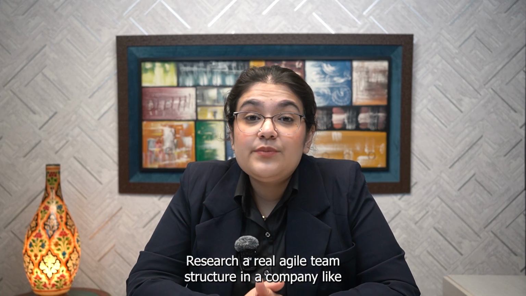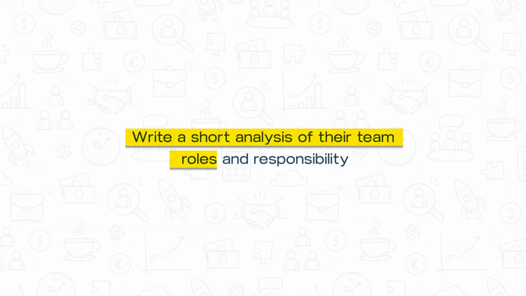Research a real agile team structure in a company like Spotify or Google. Write a short analysis of their team roles and responsibilities.